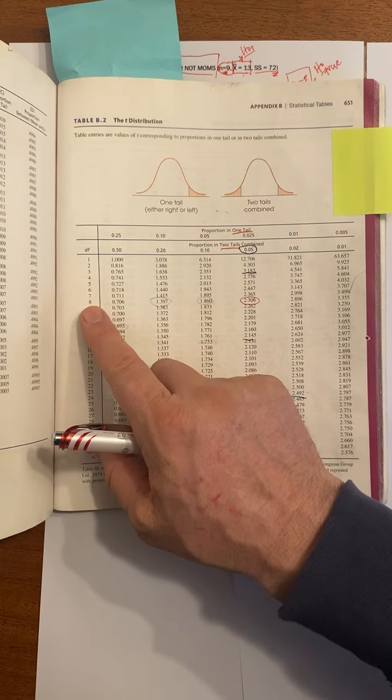When you find that 8, you're going to go across the columns to your column, the 2-tail 0.05, and you're going to use the critical value at that intersection, 2.306. So when I said I was using a 2-tail test with alpha of 0.05, and my degrees of freedom were 8, and I looked up the intersection of those values on the t distribution table at page 651, I found that the critical value I'm going to use is 2.306.